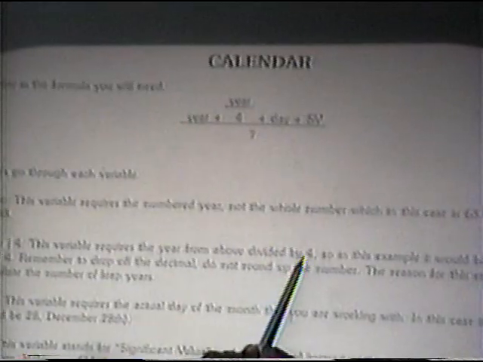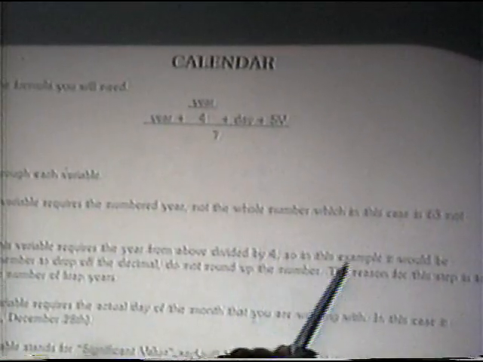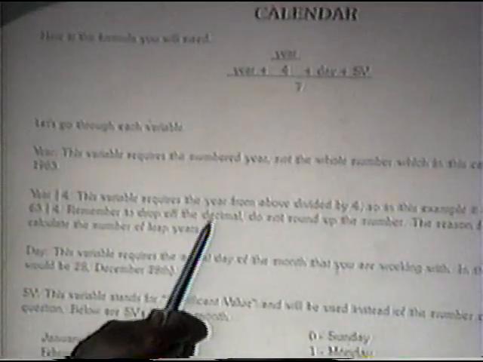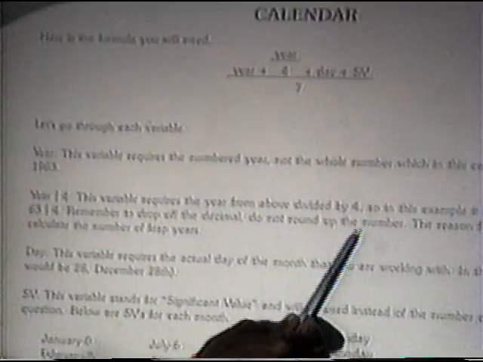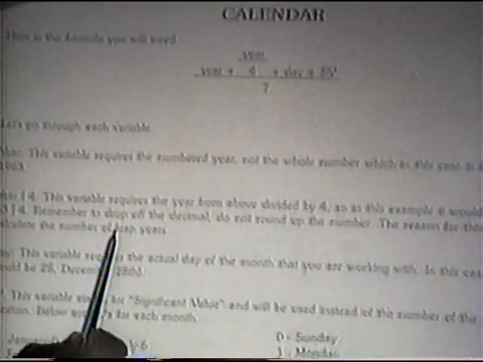Year over 4. This variable requires the year from above divided by 4. So in this example, it would be 63 divided by 4. Remember to drop off the decimal. Do not round up the number. The reason for this step is to calculate the number of leap years.